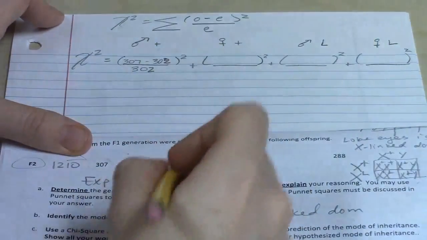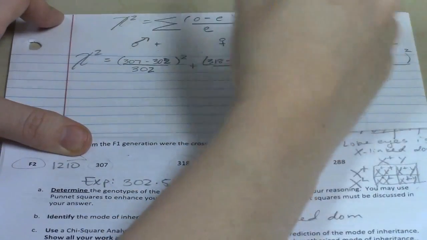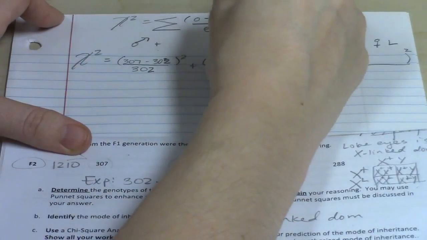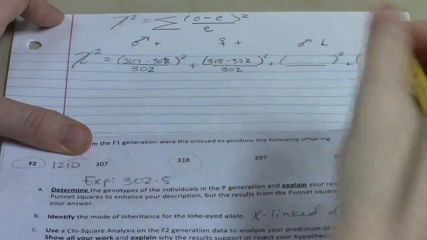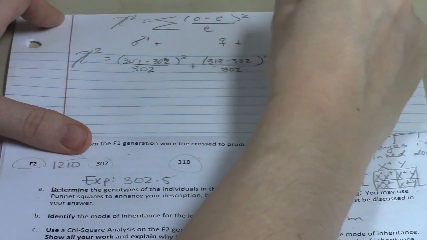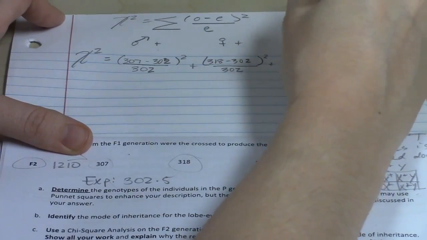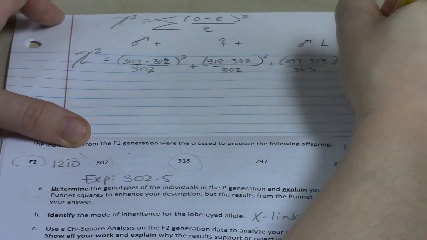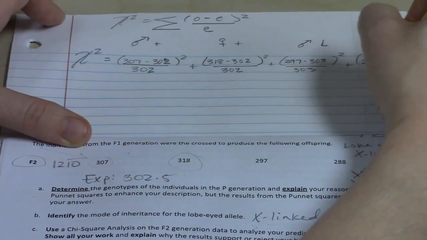Alright, female wild, we have 318 minus, again, our expected 302, divided by 302. Alright, male lobe. Observed 297 minus, we'll do it 303 this time, divided by 303, and then 288. Female lobed minus 303 over 303.